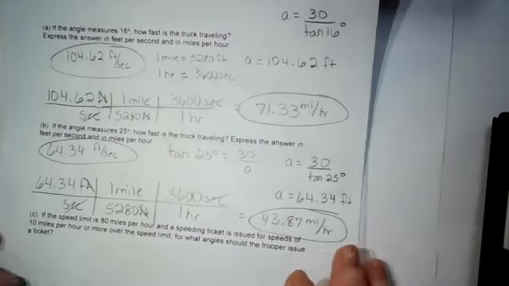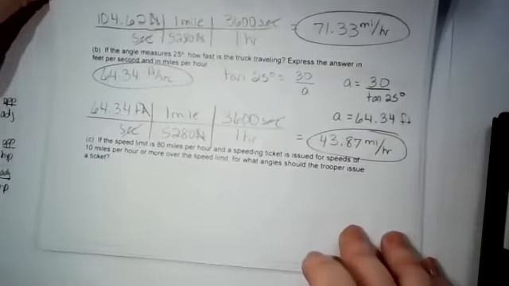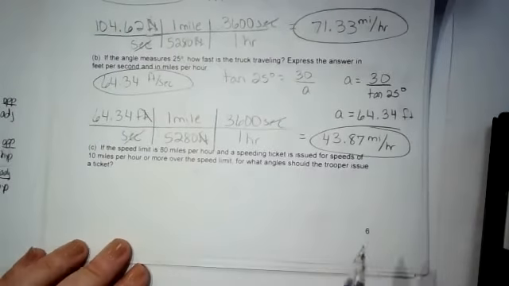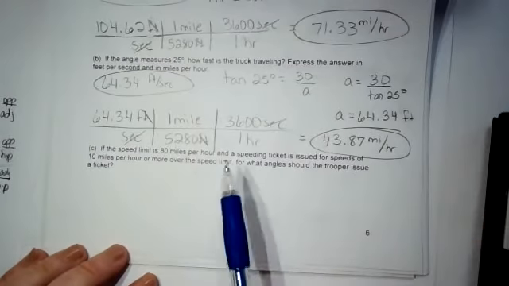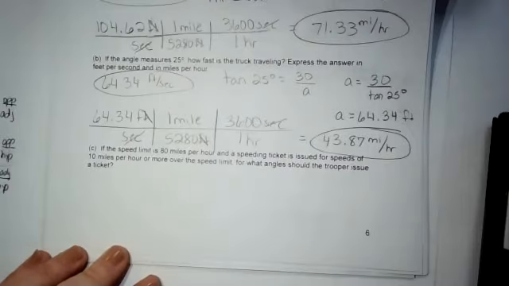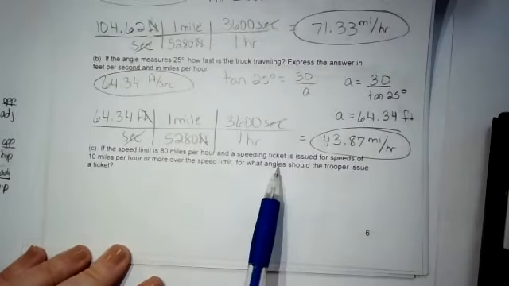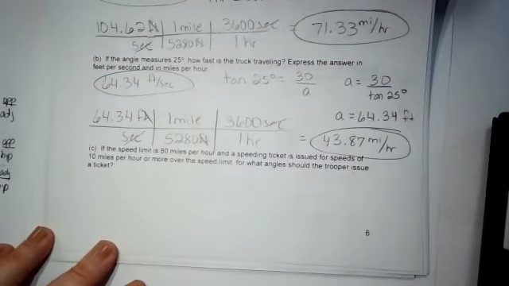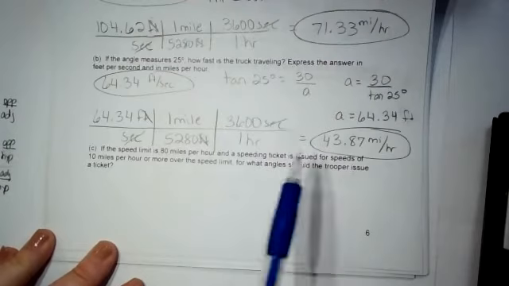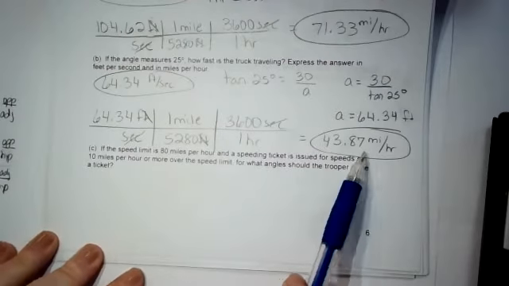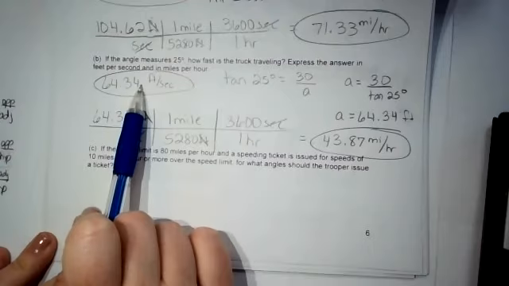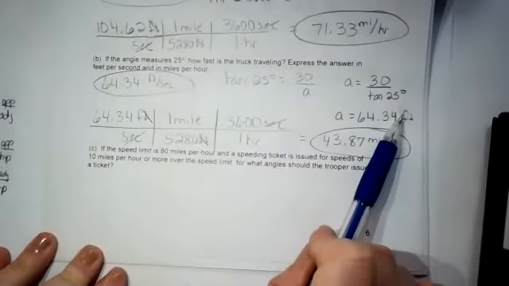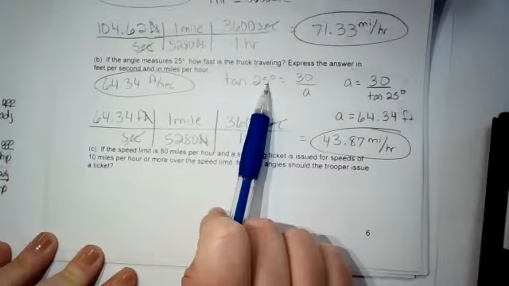So here we go. Now this tells us, if the speed limit is 80 miles per hour and a speeding ticket is issued for speeds of 10 miles per hour or more over the speed limit, for what angle should the trooper issue a ticket? So now we're going to work the other direction. We're going to take miles per hour and change it to feet per second, multiply it by a second, which gives us feet, and then do inverse tan to get an angle. So we're moving exactly in the opposite direction.